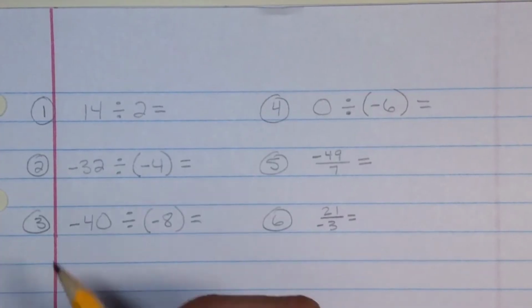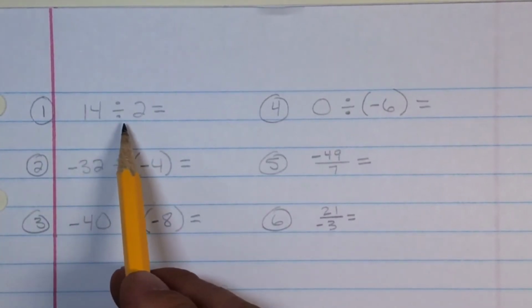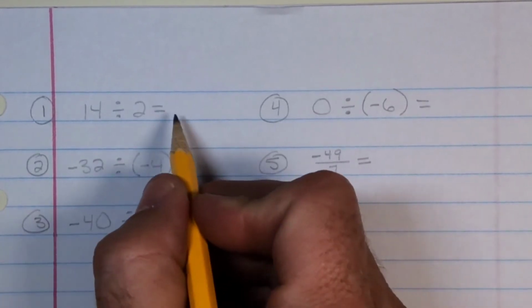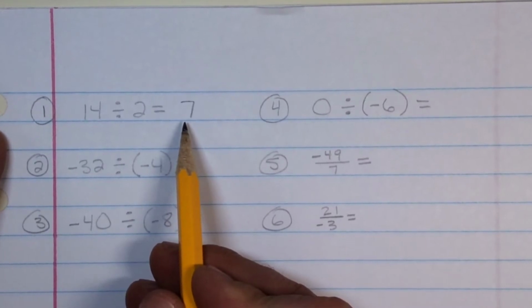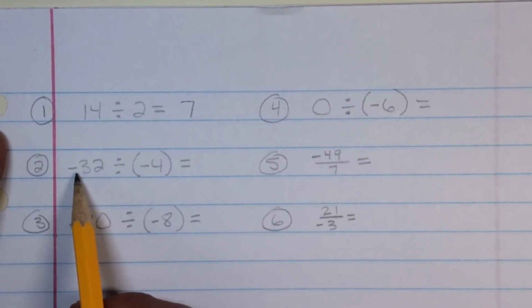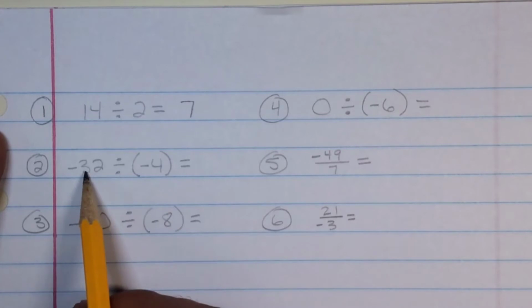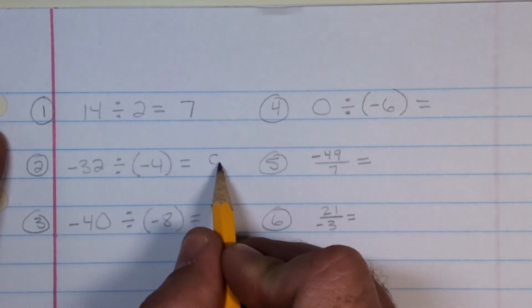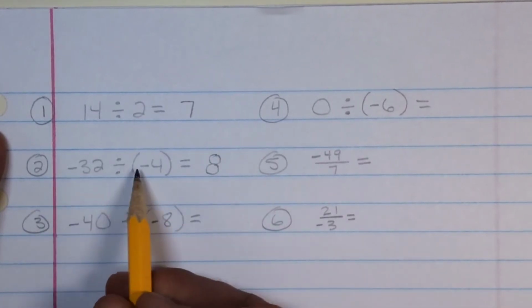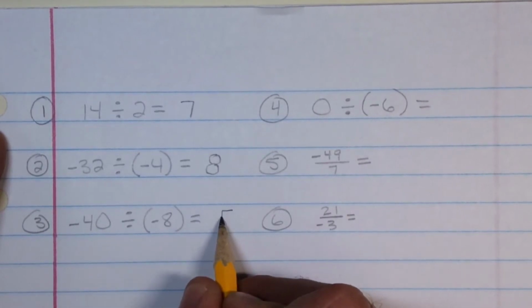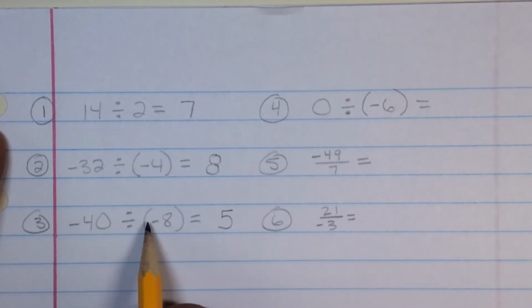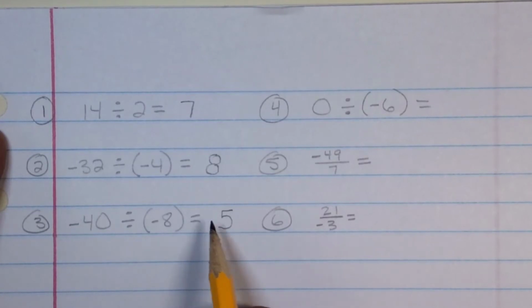Okay, let's look at these. Number 1 is 14 divided by 2. 14 divided by 2 is 7, and they're the same sign, so it's just positive 7. Number 2, -32 divided by -4. Well, 32 divided by 4 is 8, and same sign, so it's positive 8. -40 divided by -8, so 40 divided by 8 equals 5. Same sign again, so it's positive 5.